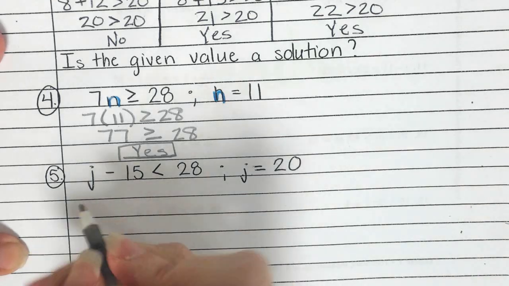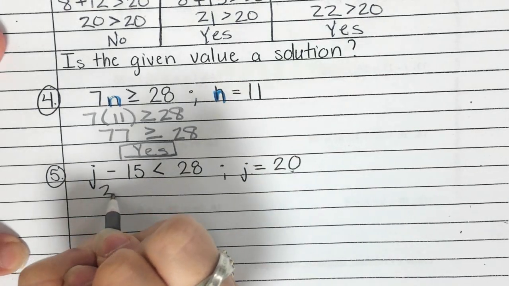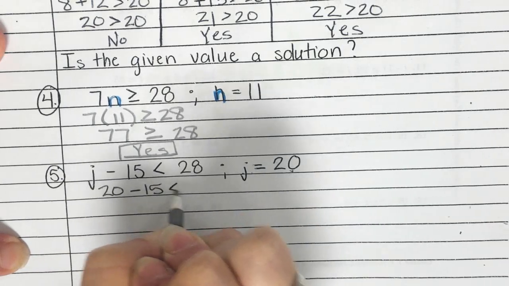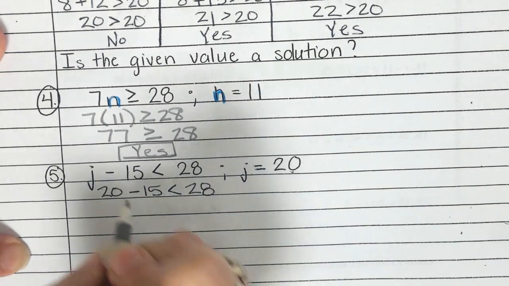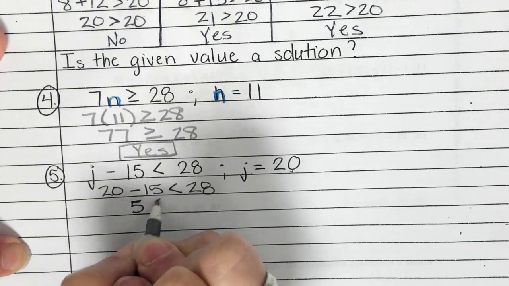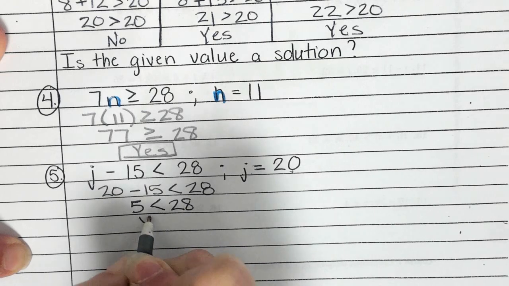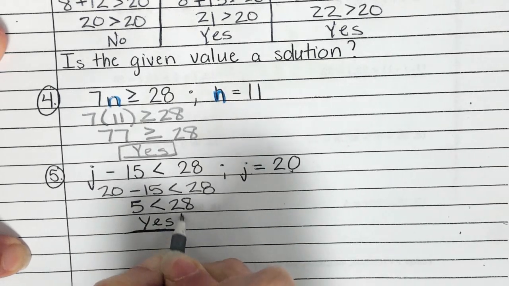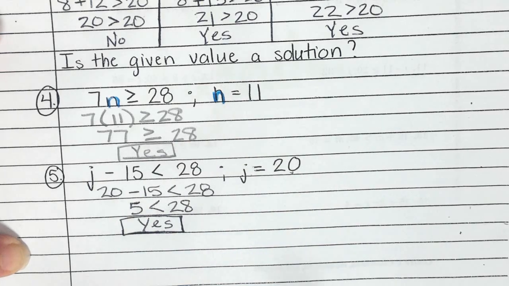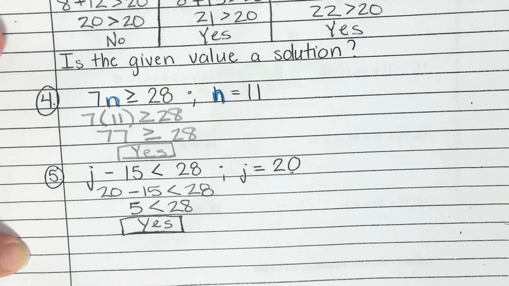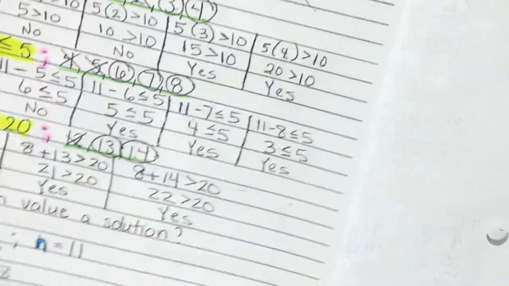These are easier. So J is 20, so I fill in my 20 minus 15 is less than 28. 20 minus 15 is 5. Is 5 less than 28? Yes. So I write yes. And I just kind of draw a box around it, but showing your steps. Is all the back homework? The back, you have about 30 plus minutes in class. Most kids who've worked on it have finished it in class because everyone's had about 30 minutes in class. It is up to you to use your time wisely, though.